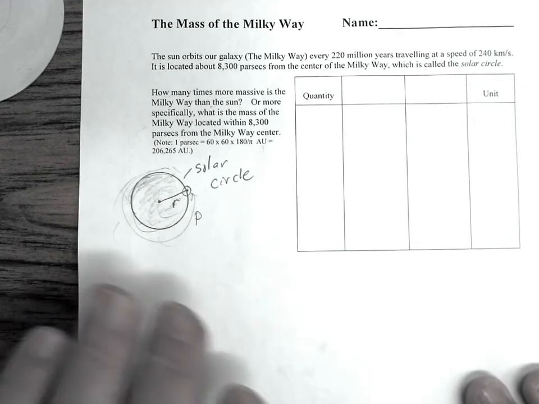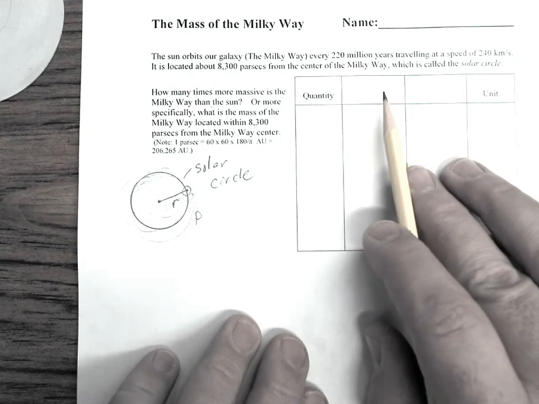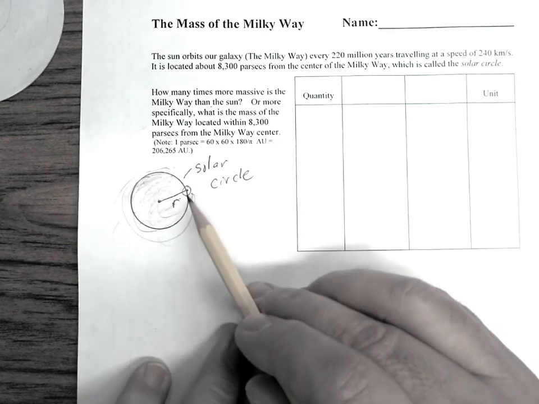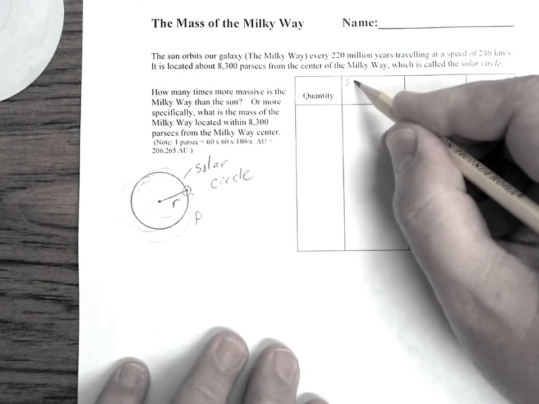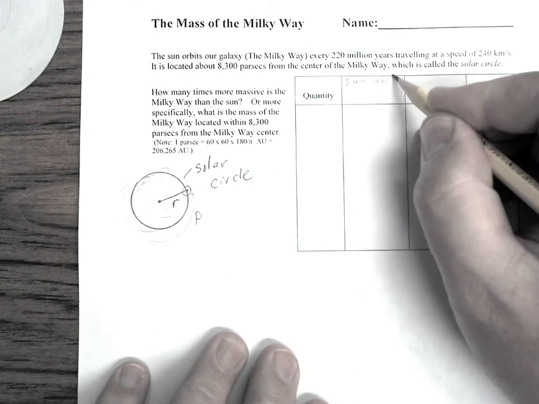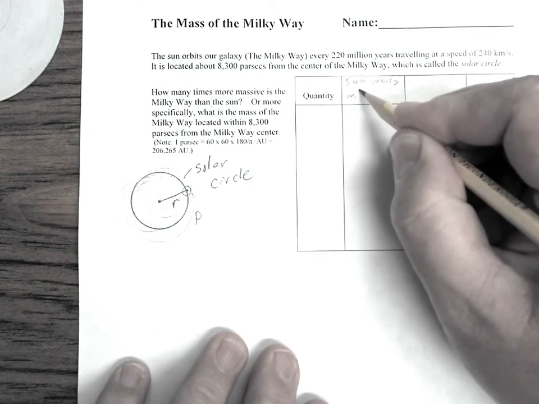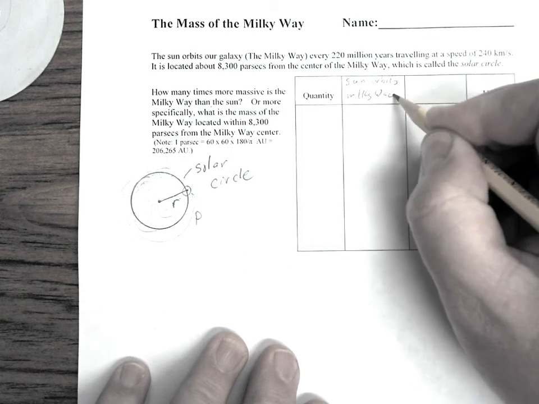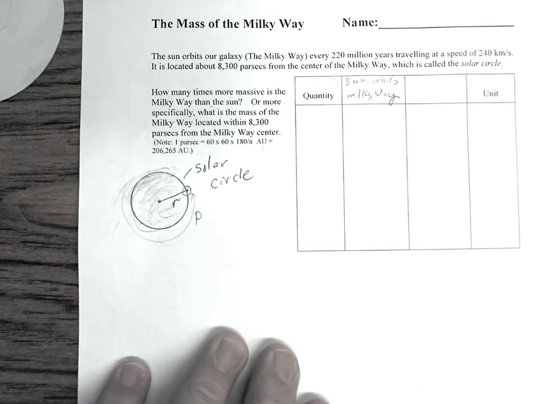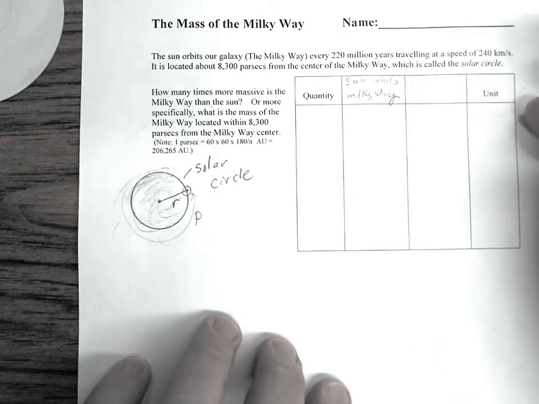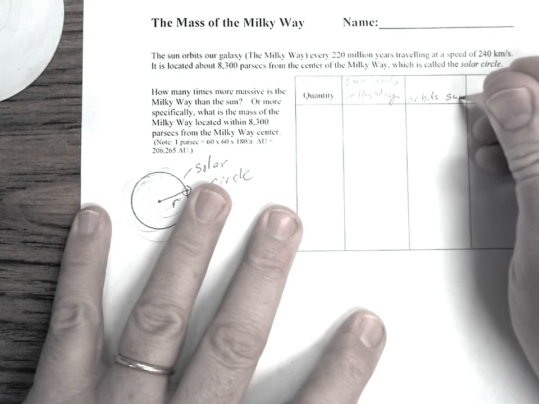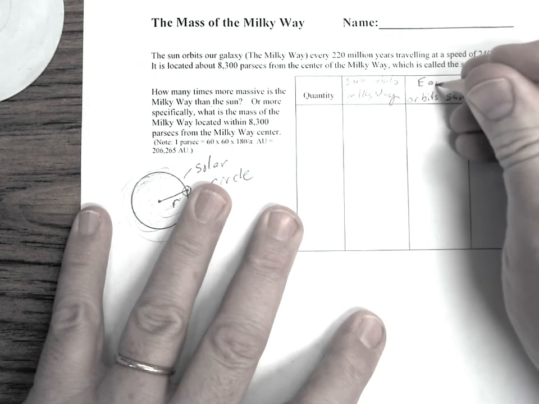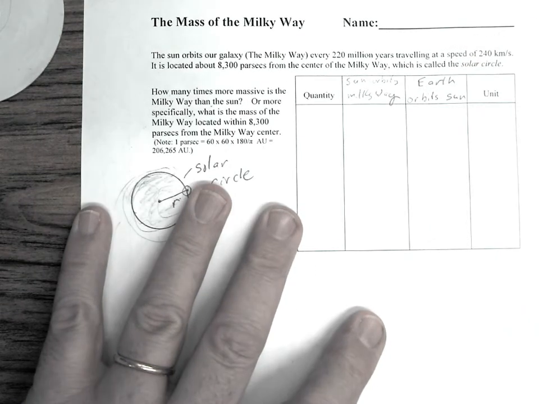Now we can fill in our table, now that we have an analogy. We have the Sun orbiting the Milky Way, so let's put that here. Sun orbiting Milky Way. And then right here, we will have something that orbits the Sun. And Earth is our favorite thing that orbits the Sun, because we live here.